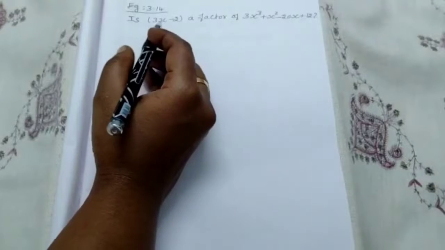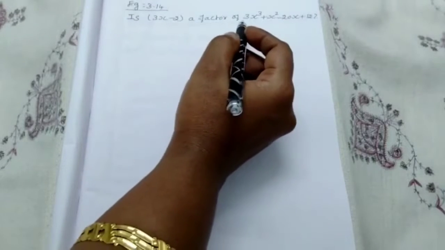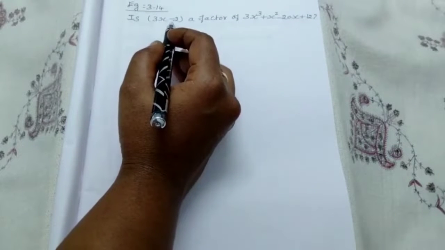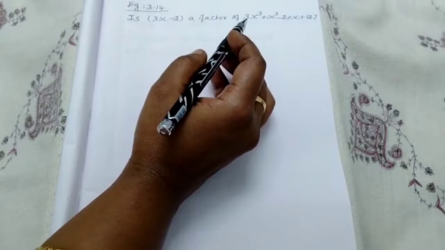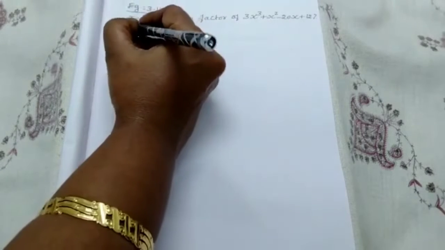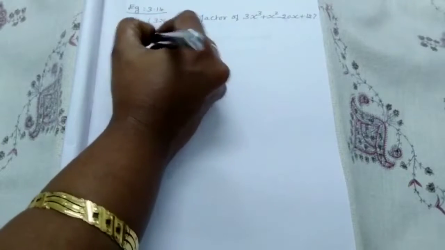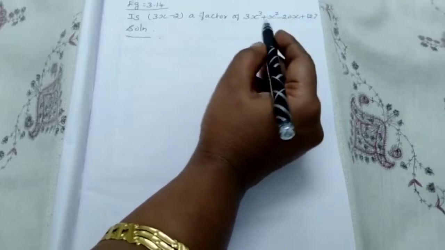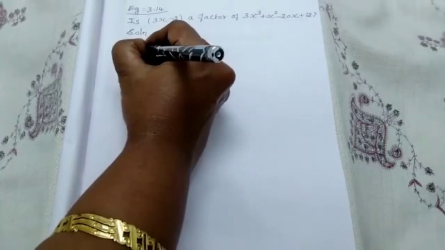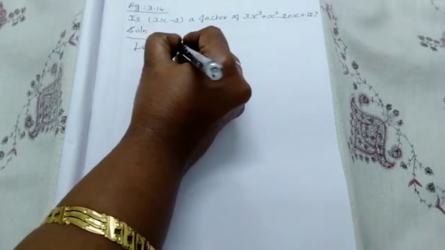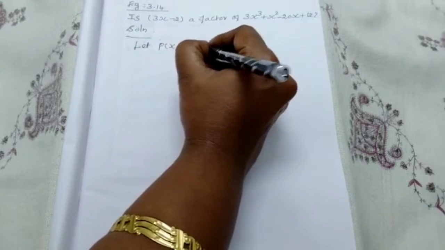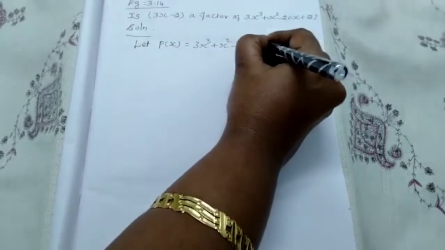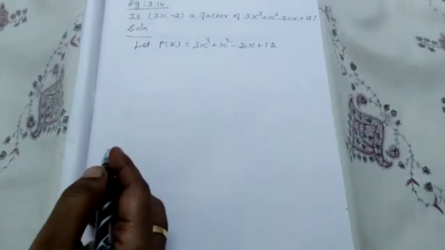Then example 3.14, same method only. Is 3x minus 2 a factor of this polynomial? We have to find whether 3x minus 2 is a factor or not a factor. Shall we start? Solution. The given polynomial, p of x or f of x, is not given. Shall we take it here? Let p of x equal to 3x cube plus x square minus 20x plus 12. By factor theorem.